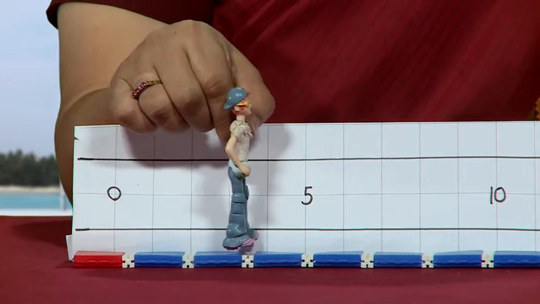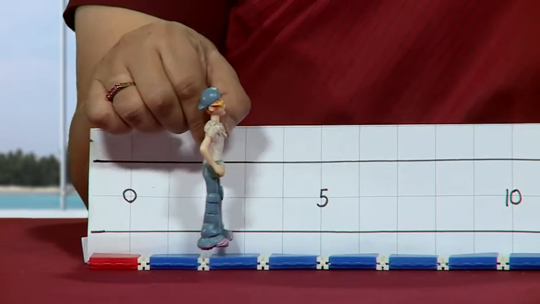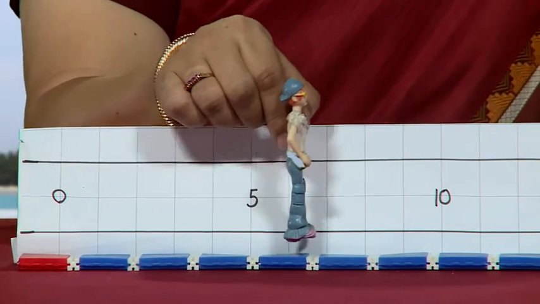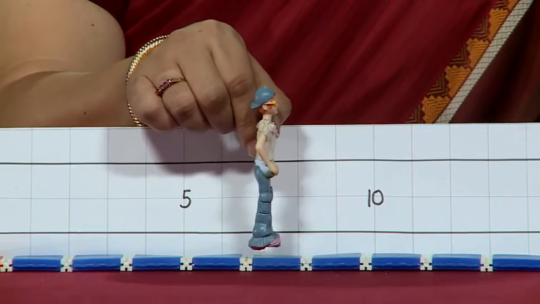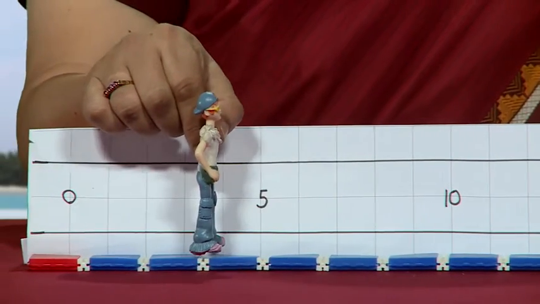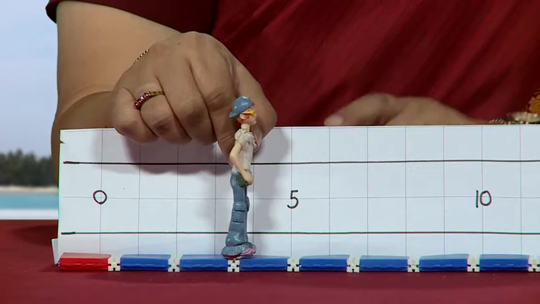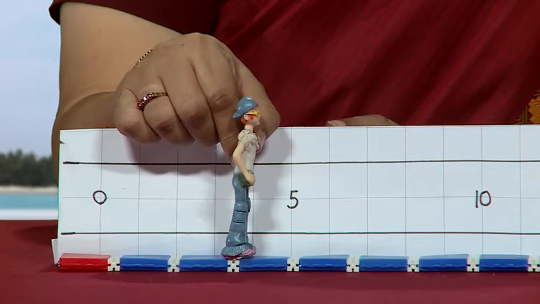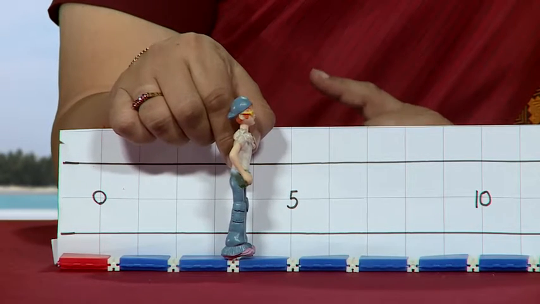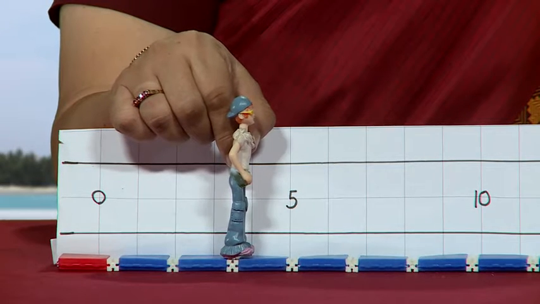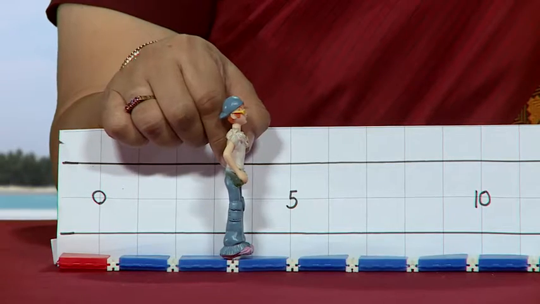I will repeat this for you. This is his starting point, 1, 2, 3, 4, 5 meters forward, 1, 2, 3, 3 meters backwards. So, the total distance travelled is 8 meters, time elapsed is 8 seconds, the displacement from the starting point is only 2 meters and in 8 seconds.